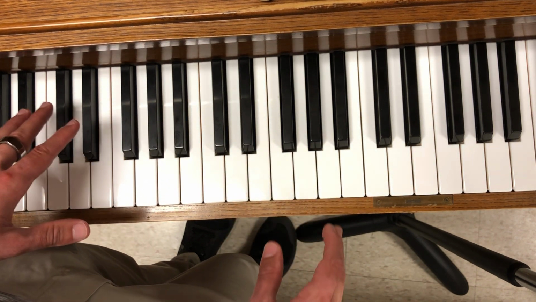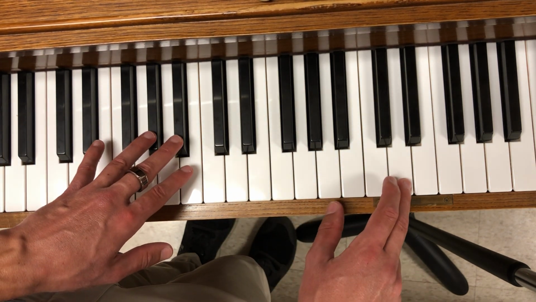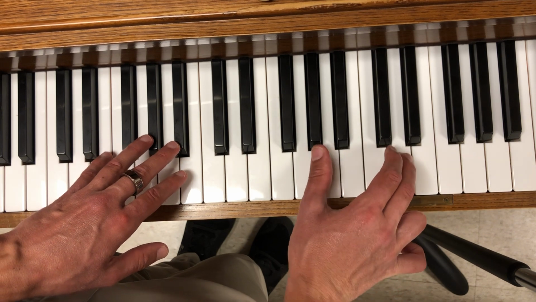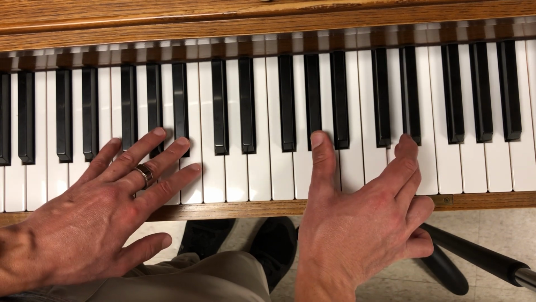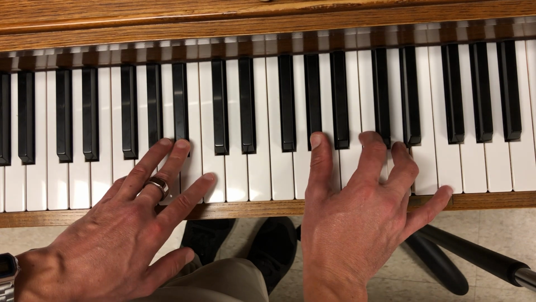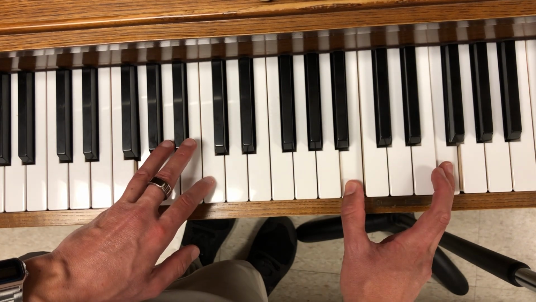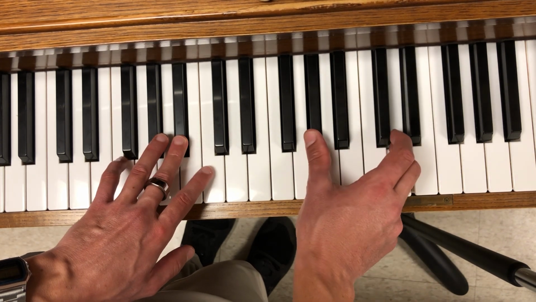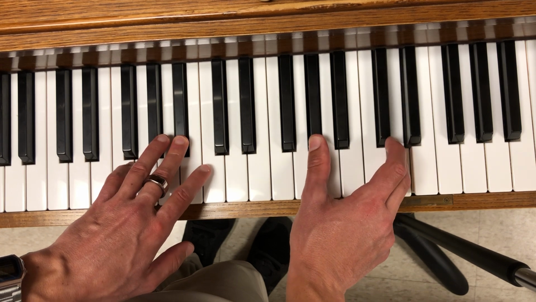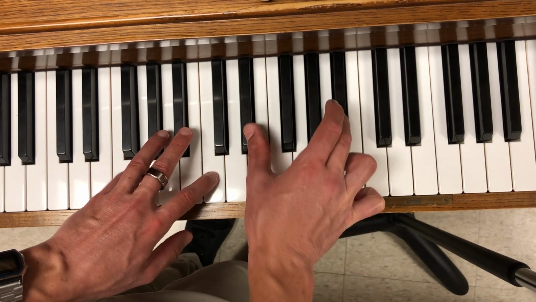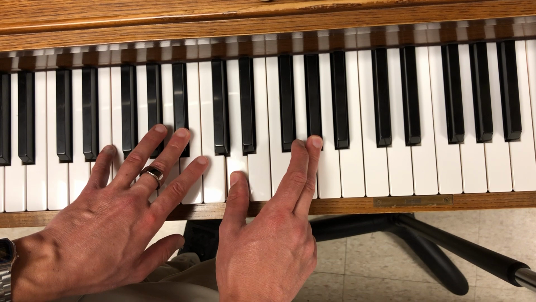Okay, and you notice I switched inversions on the last turnaround because once we're at the 1 chord here and we're going to the 6, we can either go up to here, 6, 2, 5, 1, or we can go 1 down, 6, 2, 5, 1.